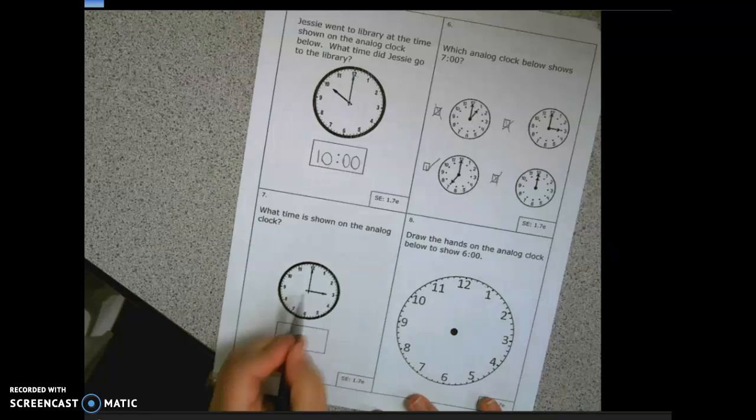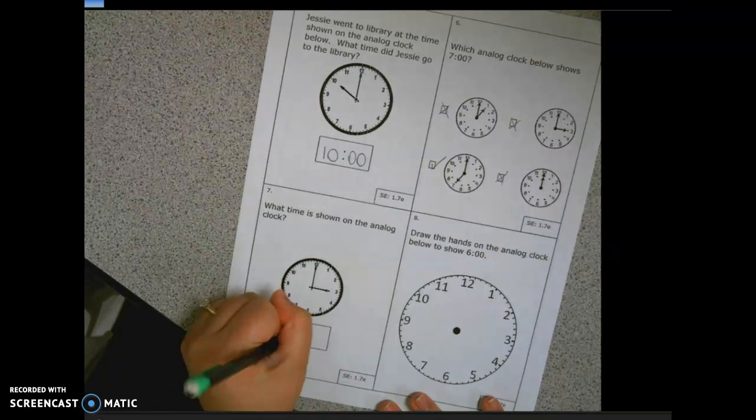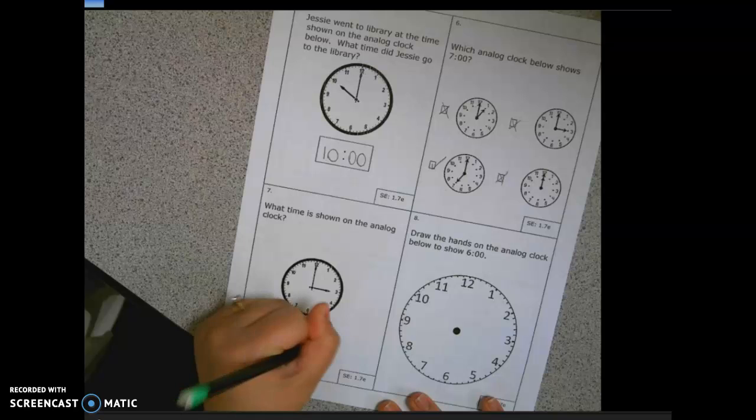What time is shown on the analog clock? I see my hour hand is pointing to the 3. My minute hand is pointing at the 12, so that means it's 3 o'clock.